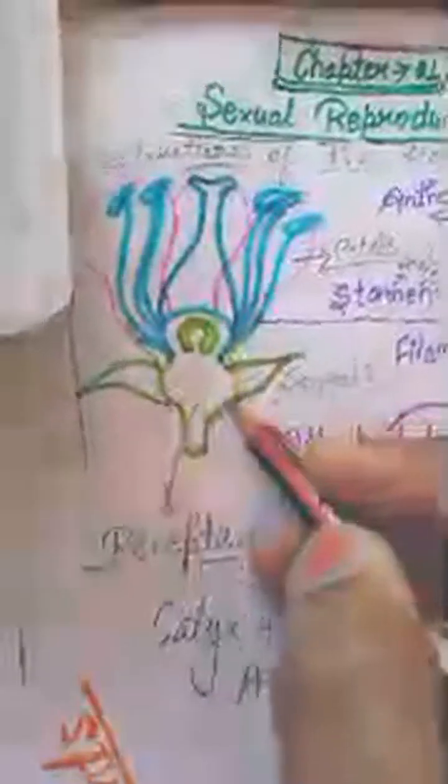When sepals and petals are not differentiated, the undifferentiated whorl is called a perianth, and each member of the perianth is called a tepal.